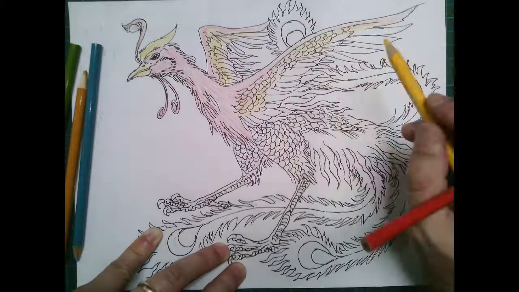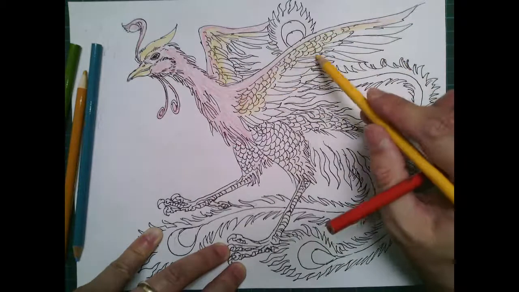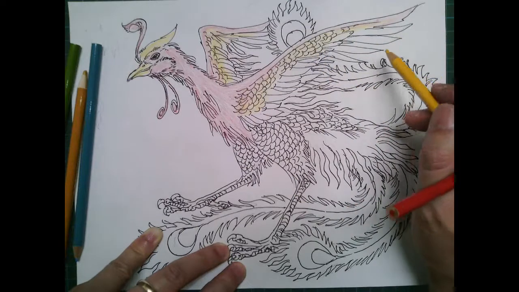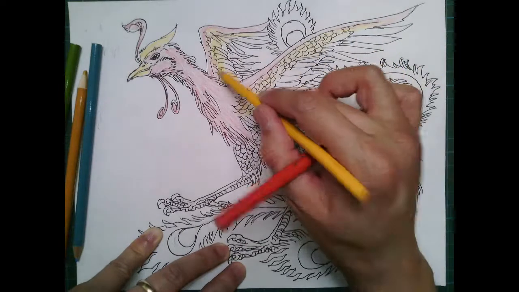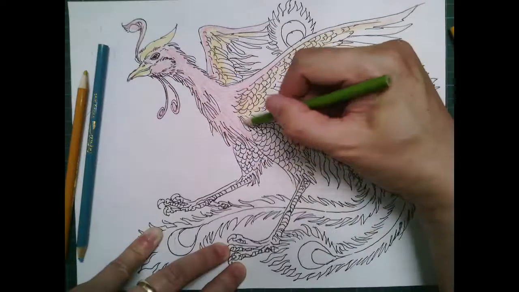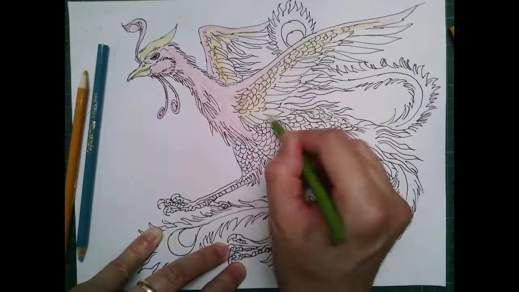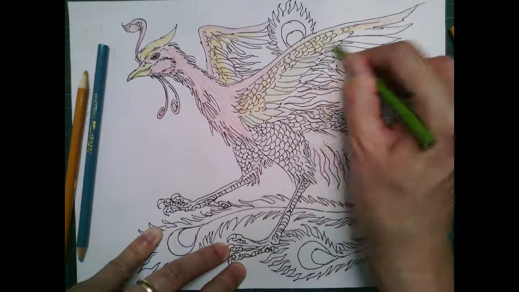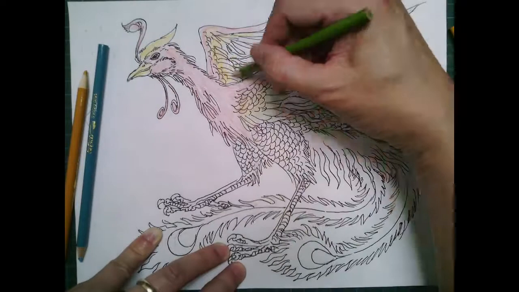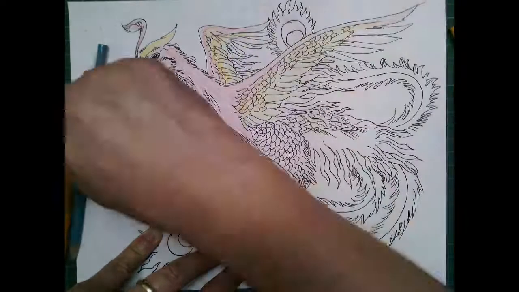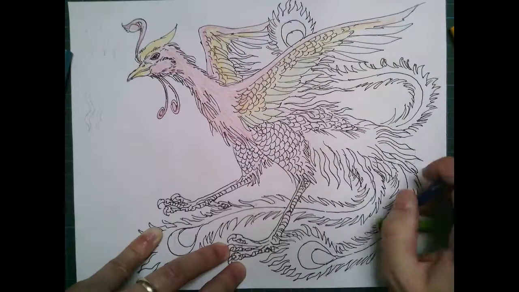So I'm thinking about whether I should do green or blue. You could if you want to. I guess we could do that. Let's try. How about green? Followed by blue. So that's blue.